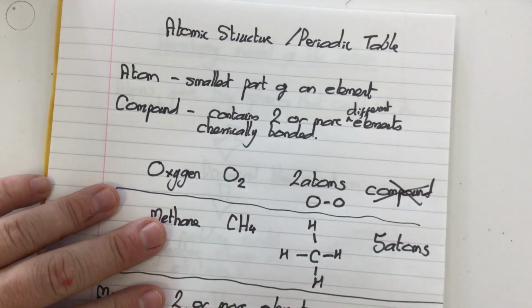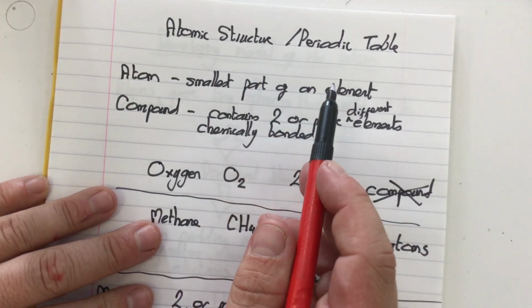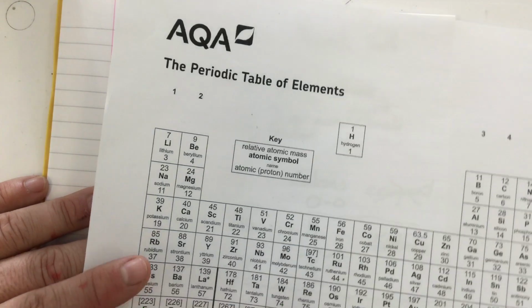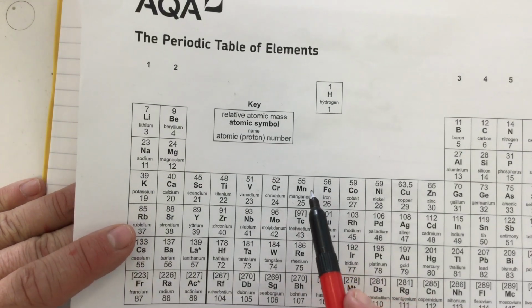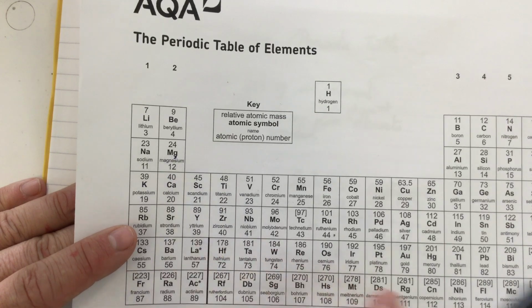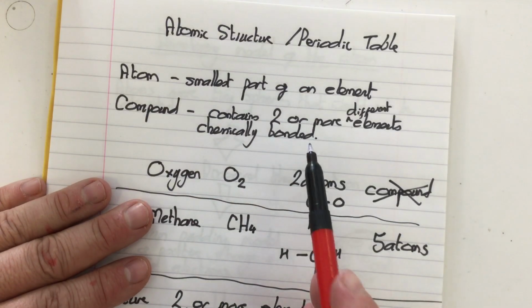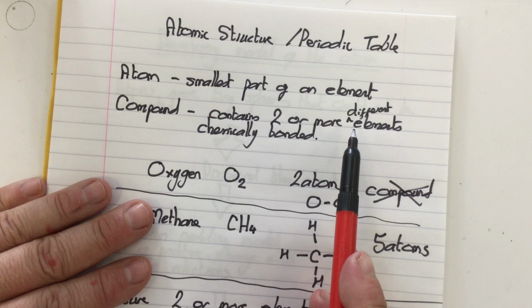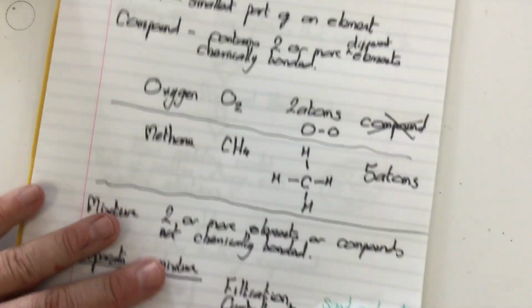So if I just do a quick recap of what we've said today. We've said that an atom is the smallest part of an element. So these are all the elements on the periodic table, and so iron contains iron atoms, magnesium contains magnesium atoms. A compound is different elements chemically combined.